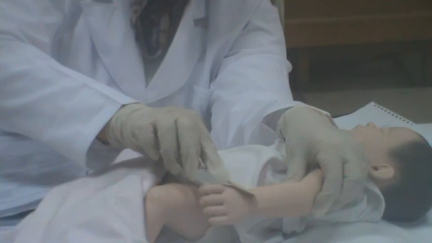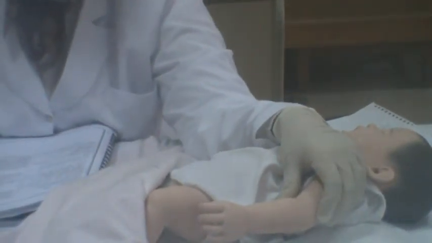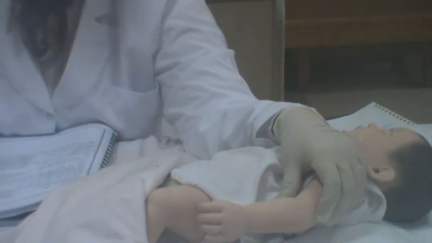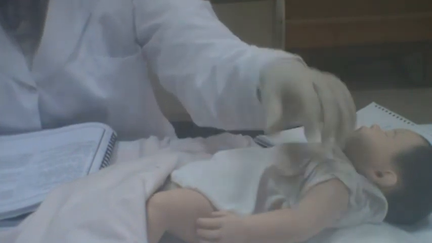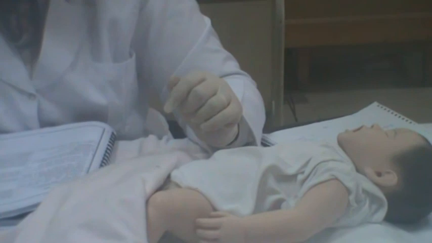If powder or spray is ordered, sprinkle it at the site and turn the child's head away. If patches are ordered, apply them to a flat area of skin and rotate the application site. With powder, you must avoid inhalation of medications that may cause lung tissue damage, and flat areas help the medication remain in contact with the skin.